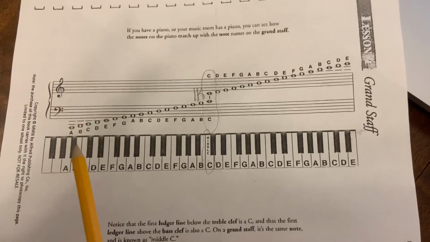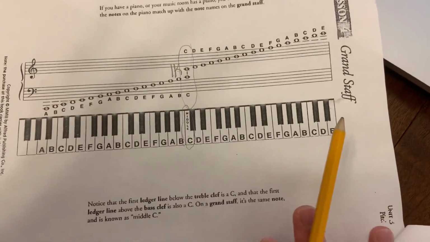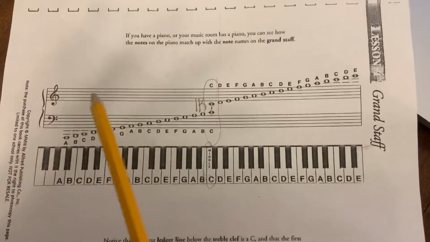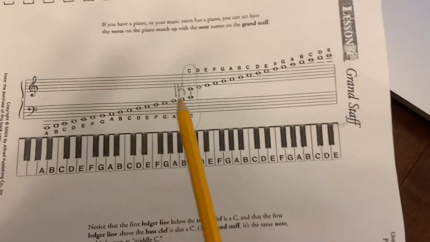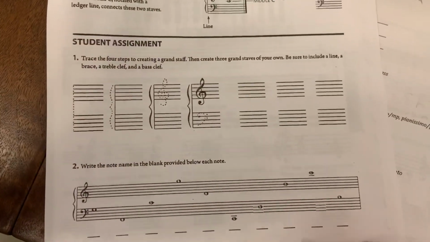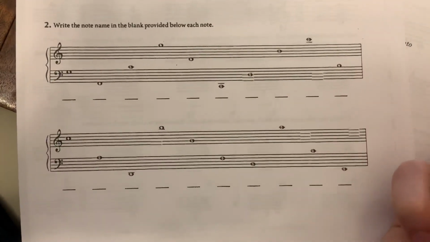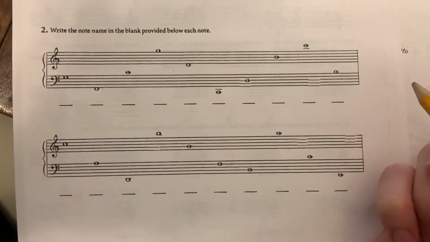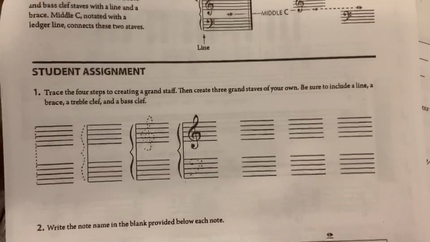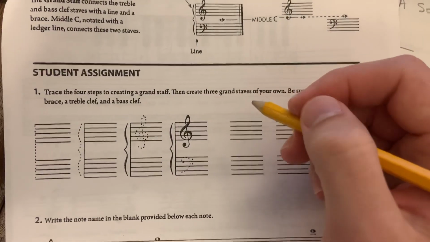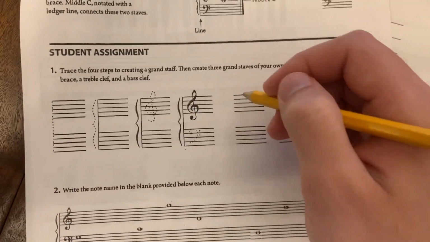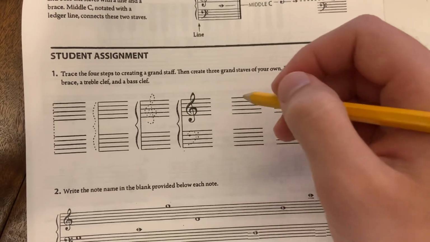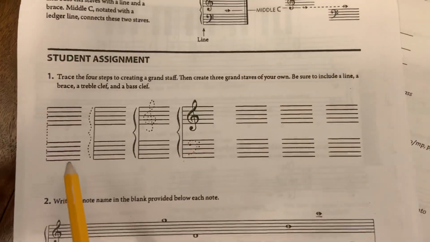Okay, so this is probably review for you, just being able to read the notes in treble clef and read the notes in bass clef. And on the next page, you have a couple of exercises that just ask you to do the same thing down here, kind of what we did on the last page, identifying the names of notes. First, we're going to do this top part. All it's asking you to do is draw a grand staff. Grand staff has 4 parts. The instructions are right here.